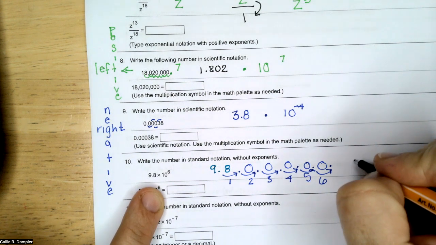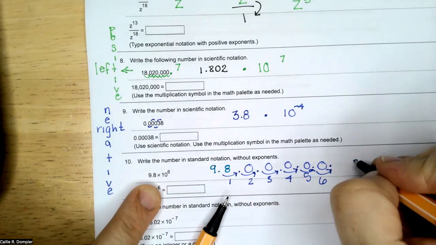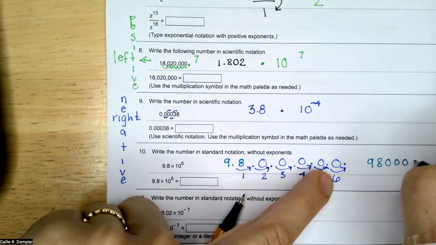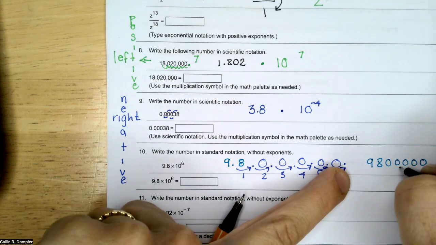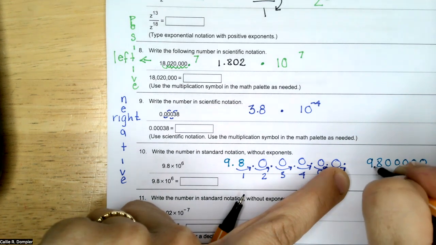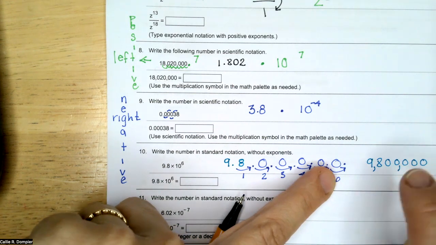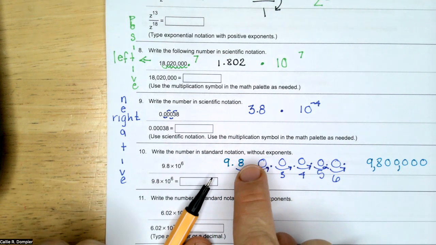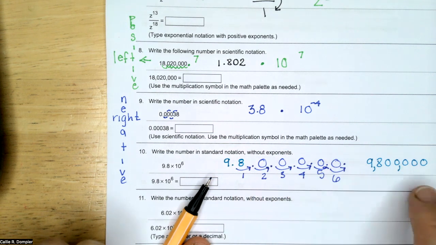So that becomes 9, 8, 0, 0, 0, 0, 0. It might even be more helpful to add more colors, right? Like that's a blue, red, to keep better track.